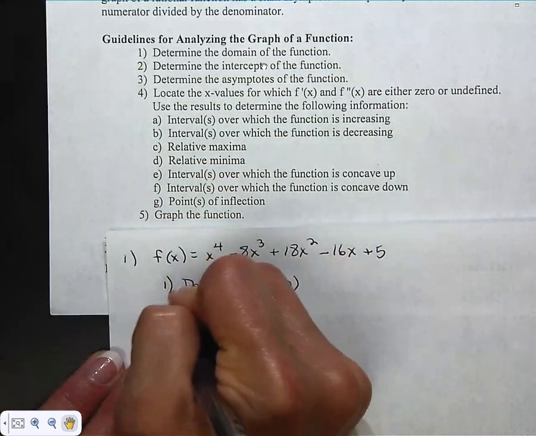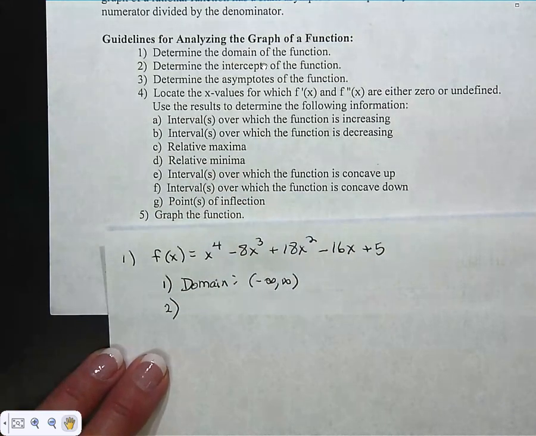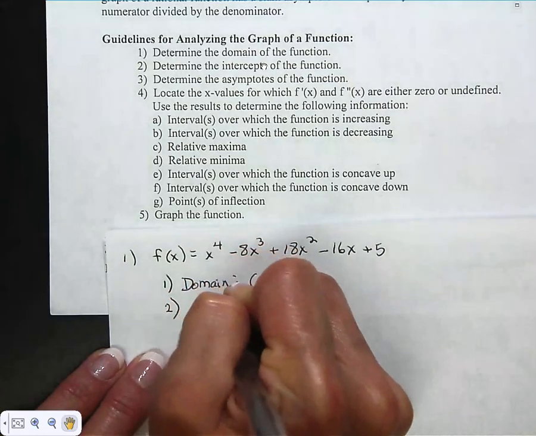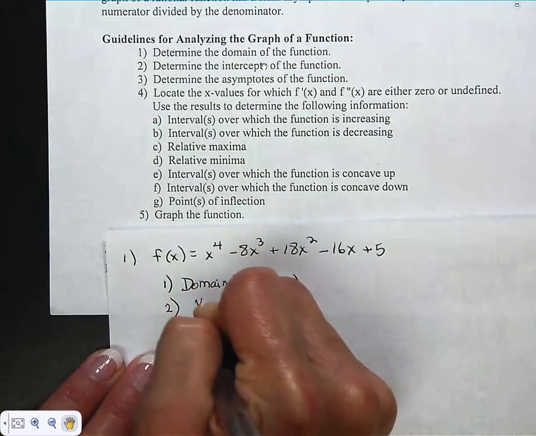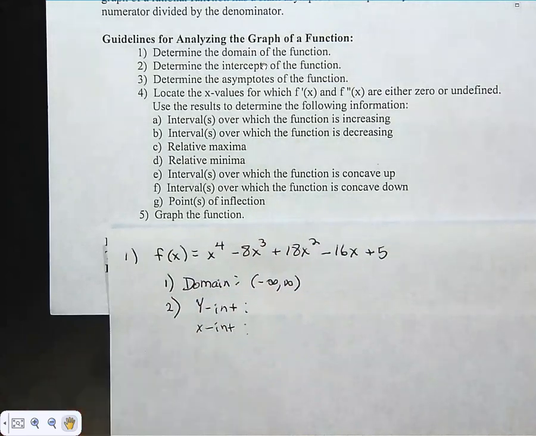Number 2, find the intercepts. Actually, I could break this into an A and a B part, but I won't because I didn't on my paper. Let's find the y-intercept and then the x-intercept if it's not terrible to find. If it's terrible to find, I won't worry about it. But y-intercept's always easy to find. You just do what?